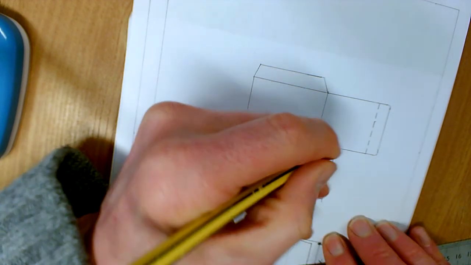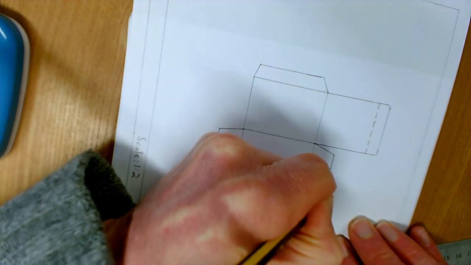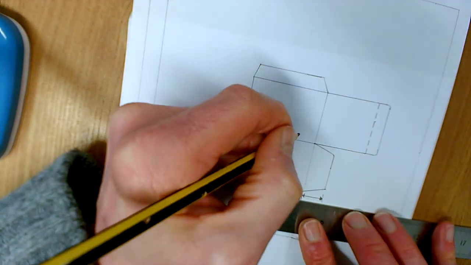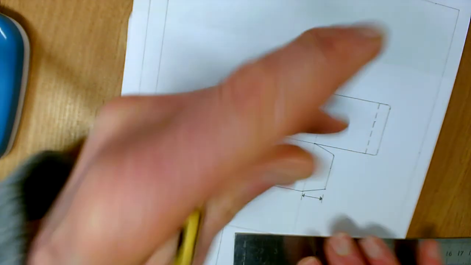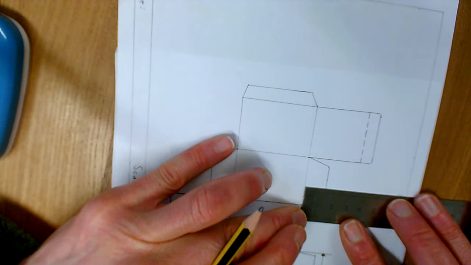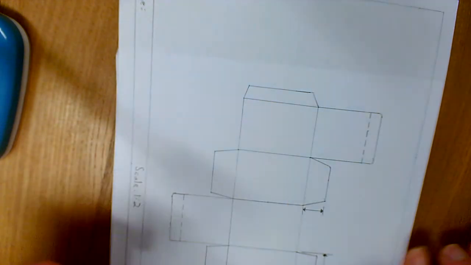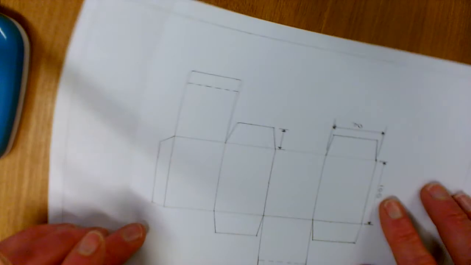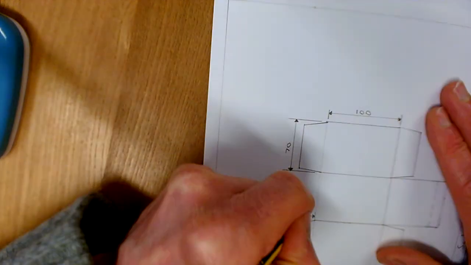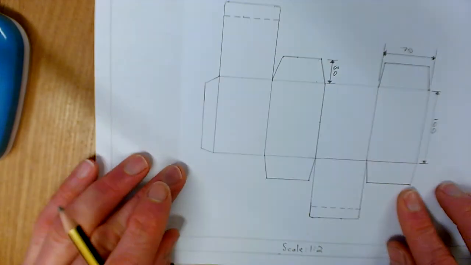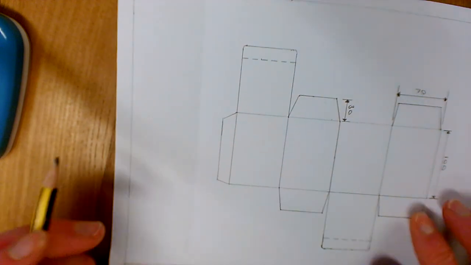And then we're going to have another line like so, and two arrowheads. Okay. And we know that was 15 millimeters, but we don't forget it's in the 1 to 2 scale, so that's going to be 30 millimeters. So we're going to put 30 on there.